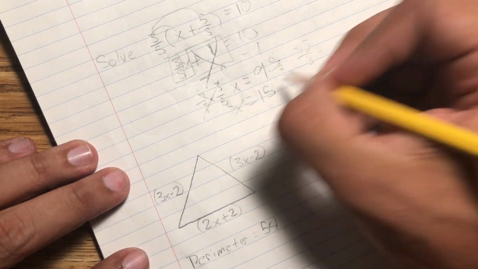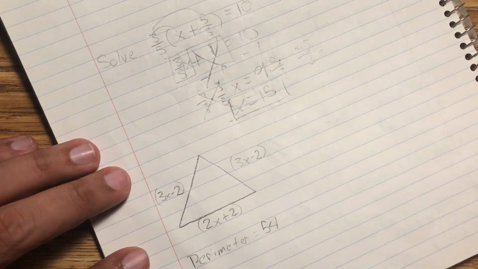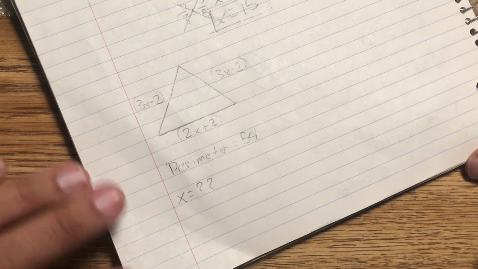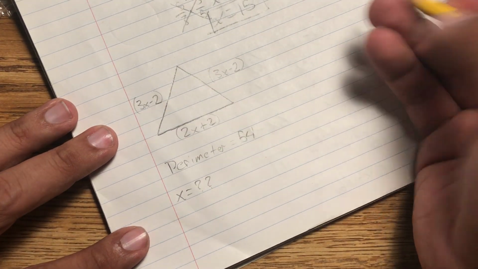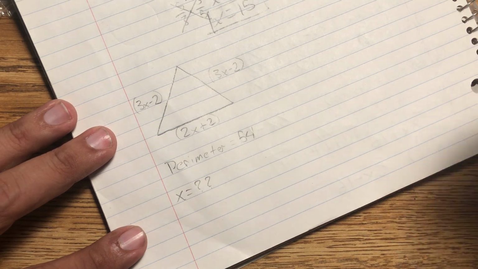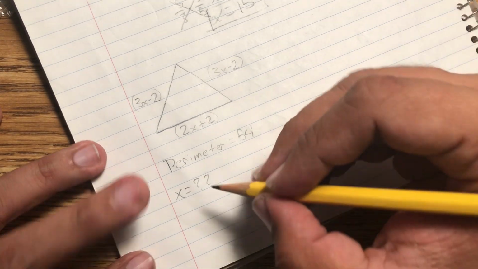So x equals 15. I'm talking too fast. I apologize. There's a lot of material I have to do here. So this is an isosceles triangle. Two sides are the same. One side is different. Okay. The perimeter is 54. They want me to solve for x.